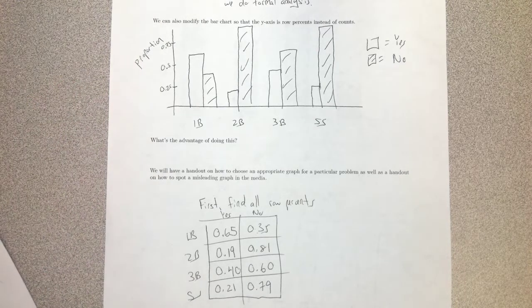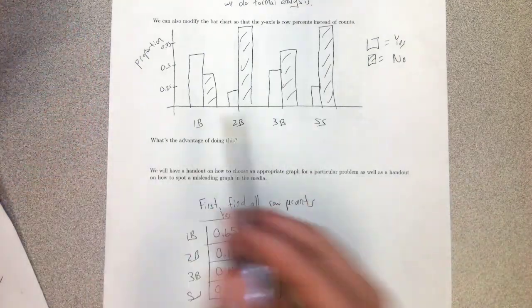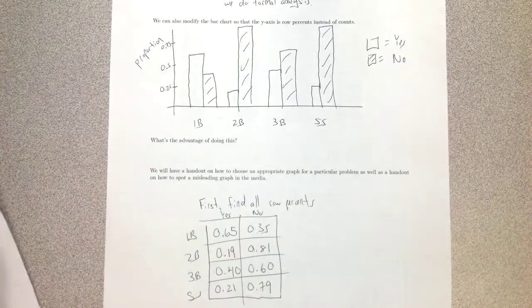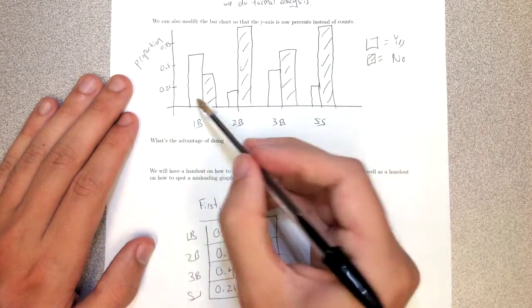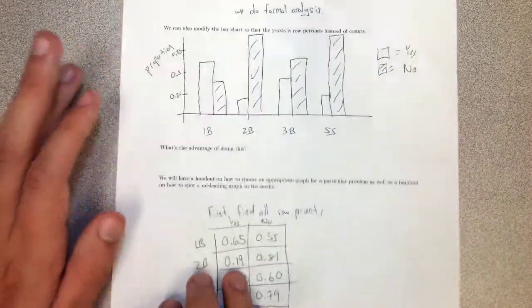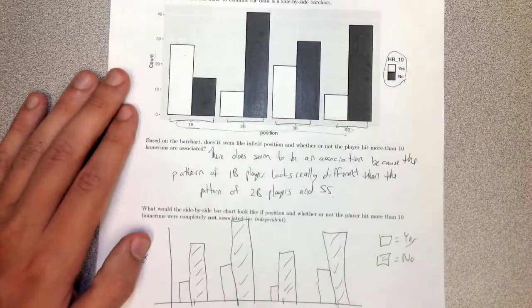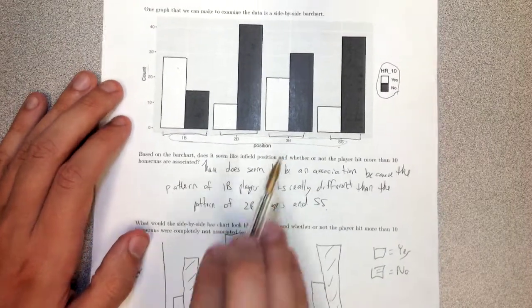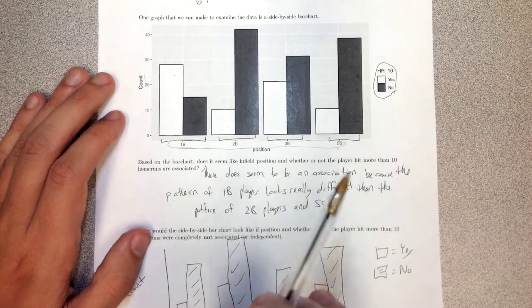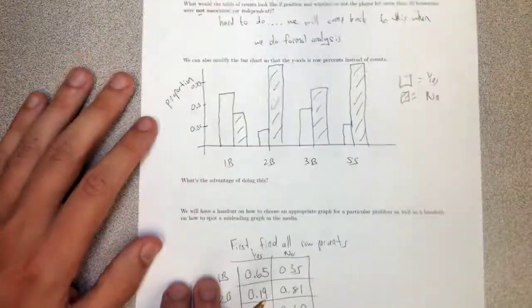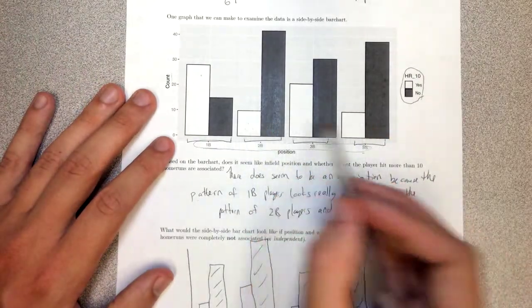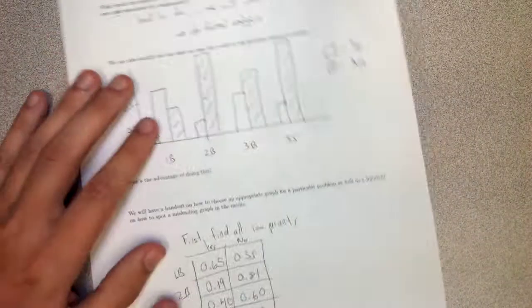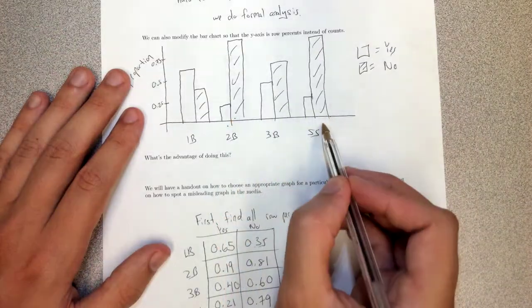All right, so the important question is, why would we go through all the trouble of doing that? What's the advantage? For groups that have really different sample sizes, it's easier to make the comparison. For example, it's a little bit harder from this graph to tell that these two groups are almost identical than it is with this graph.